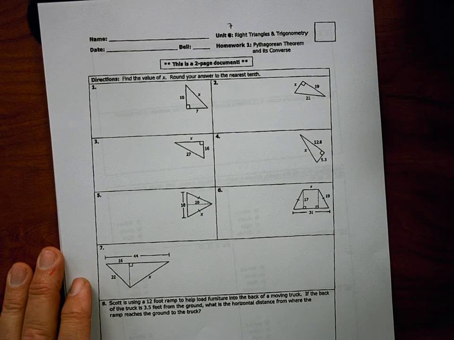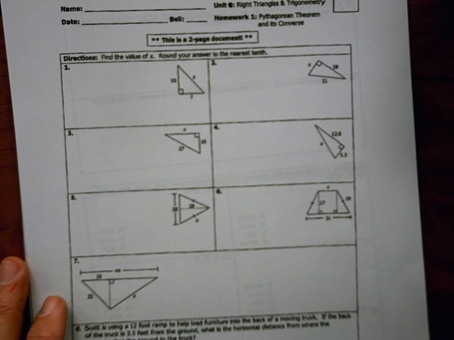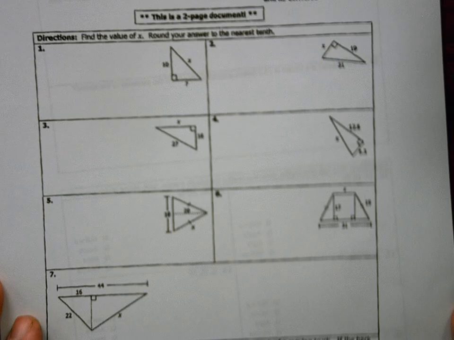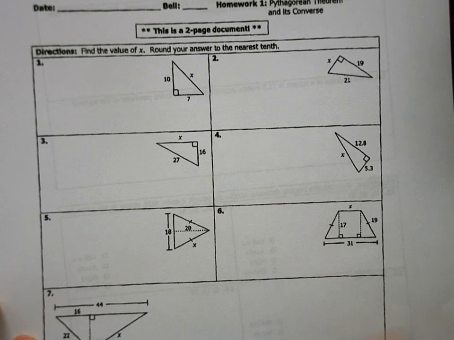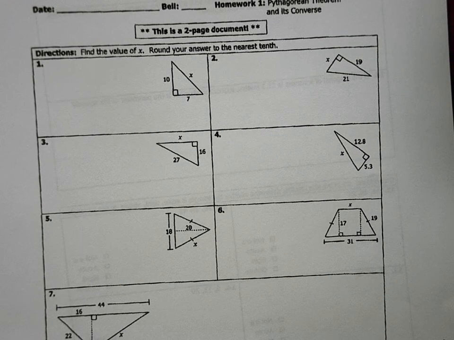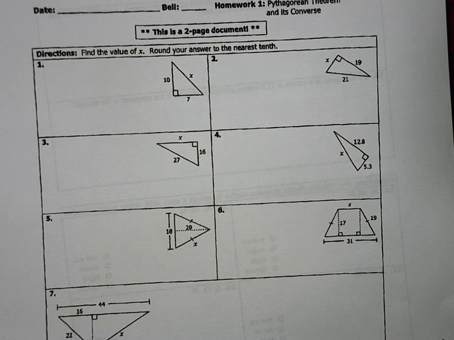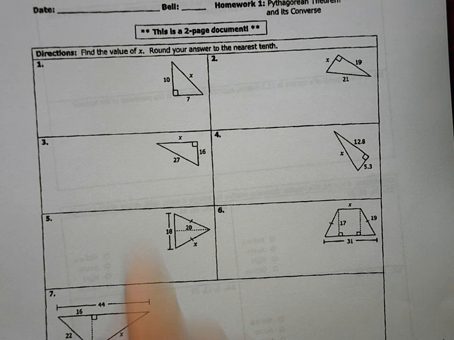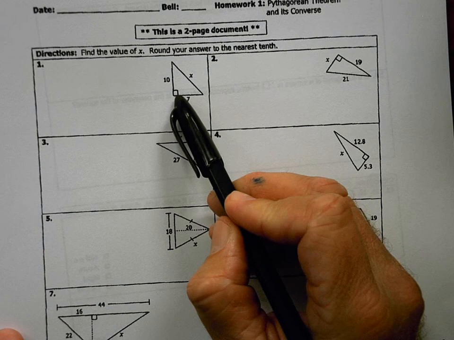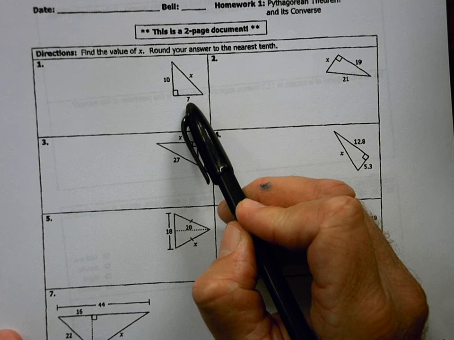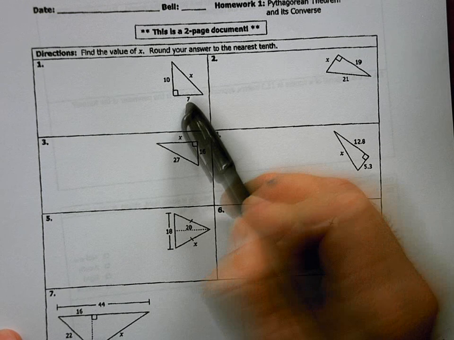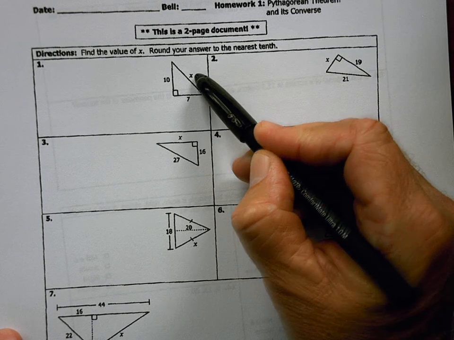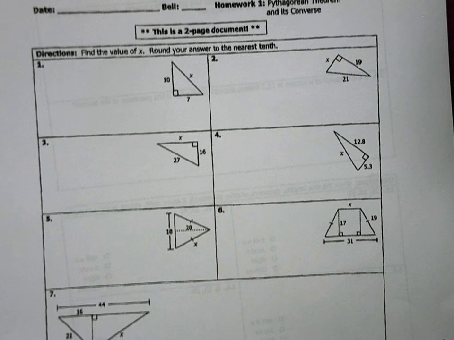You notice that the directions say, let me zoom in so we can see it a little bit better, find the value of x, and then we're going to round our answer to the nearest tenth. Remember, if you have a right triangle, and you are given two of the three sides and you're trying to find the missing side, that's going to be the Pythagorean theorem.